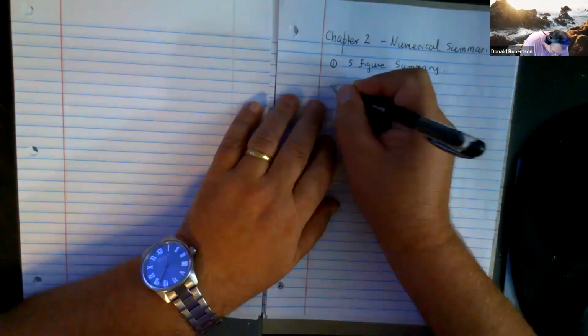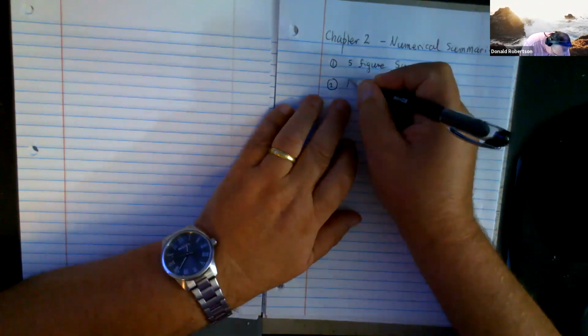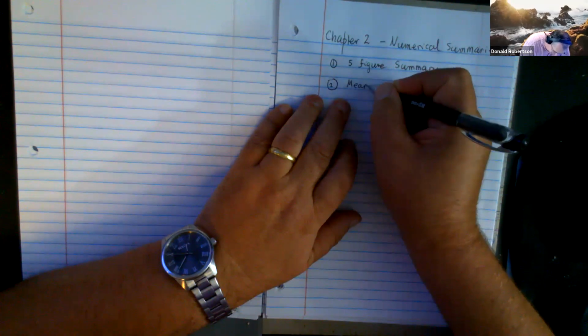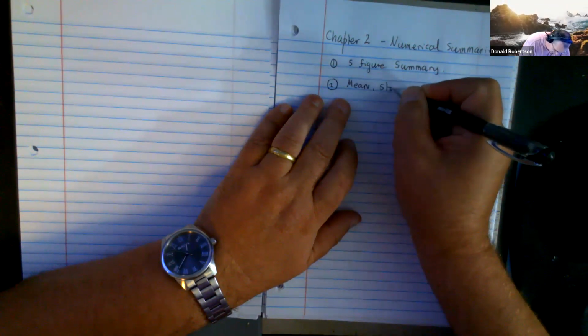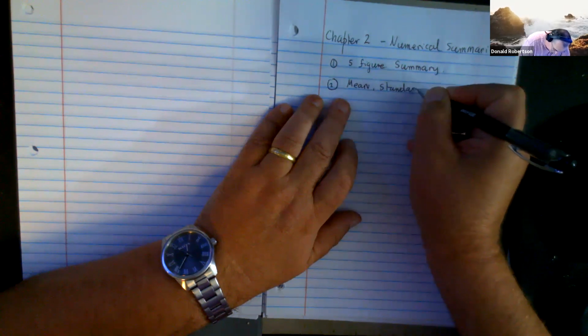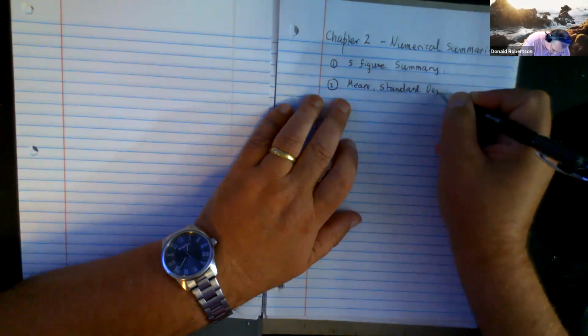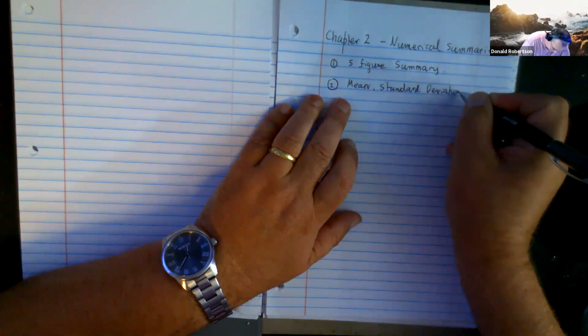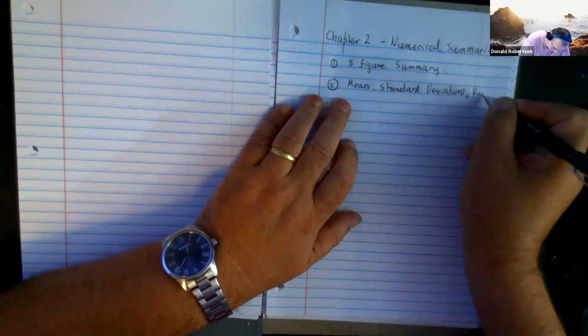And the second summaries, we haven't done anything really on, but they're going to be mean, standard deviation, and range. So we have 5-figure summaries, we have means, we have standard deviations, and we have ranges. And that kind of basically covers all the possibilities of our data.